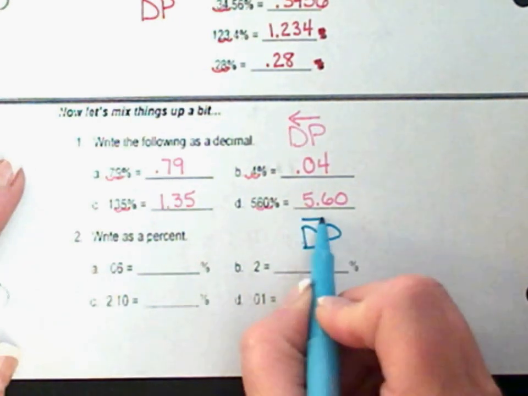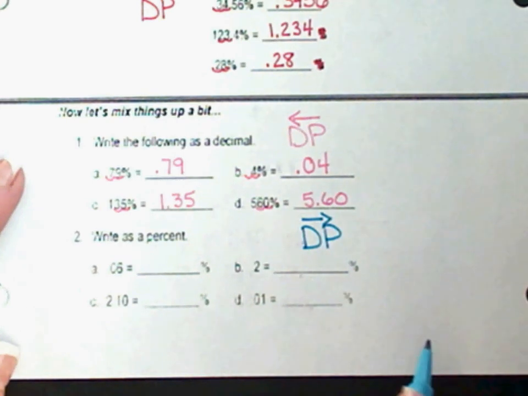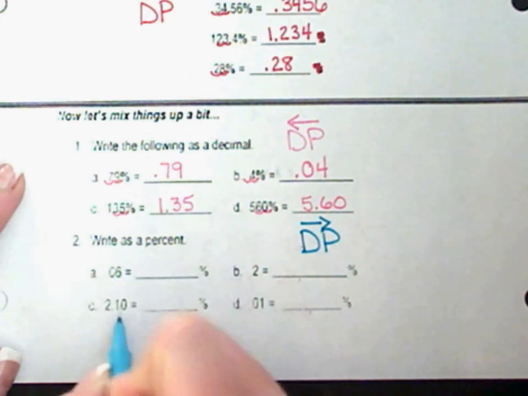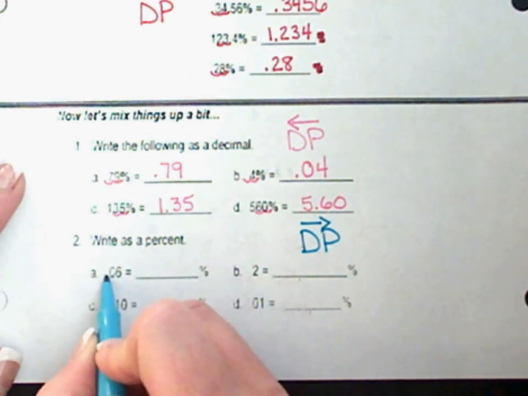Number 2 says write as a percent. Well, this time DP, I'm given a decimal going to a percent, so I'm going to go to the right. I'm going to do all of these. If you'll just pause the video, try all 4, come back and check with me. Okay, so you should have done all 4.